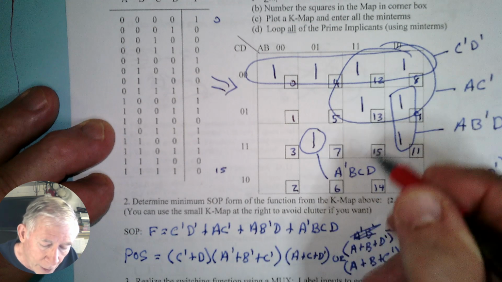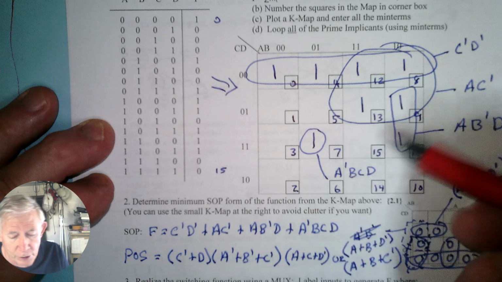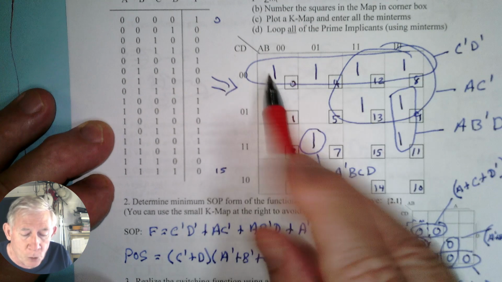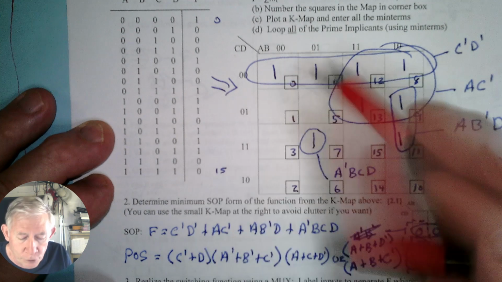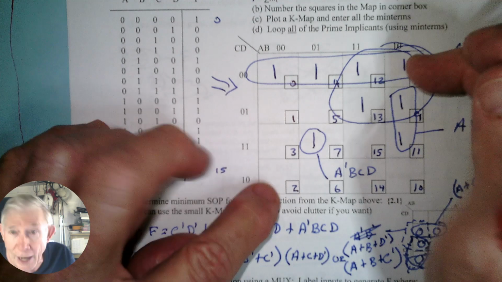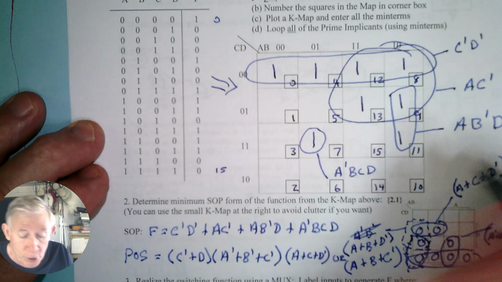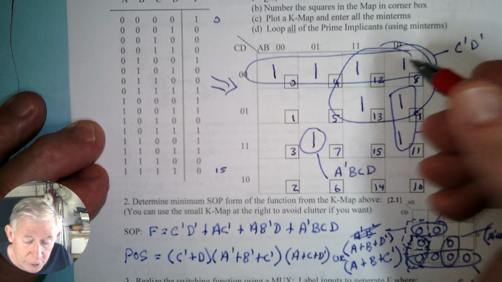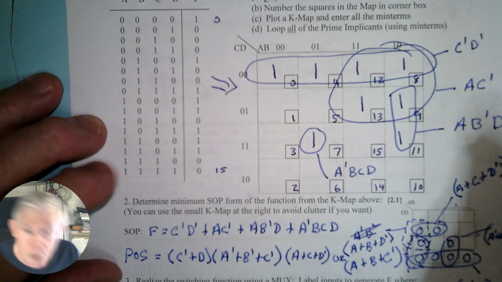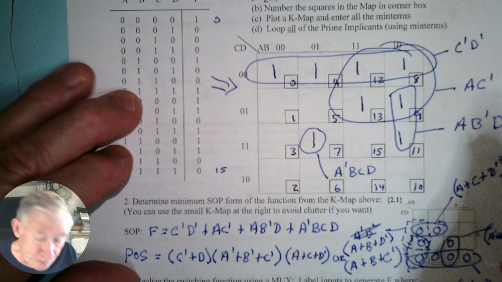This is the 15th square right here. It's basically in the middle of the map. And you have to do that so that every square connected horizontally, vertically, or wrap around vertically, or wrap around horizontally, but not wrap around diagonally, is connected. So a 1 here and a 1 there are not connected, but ones in all 4 corners can make a group of 4. And of course we know that group of 4 is always B prime, D prime.